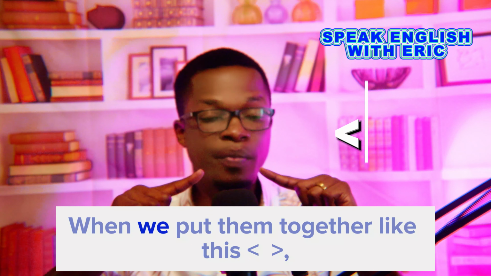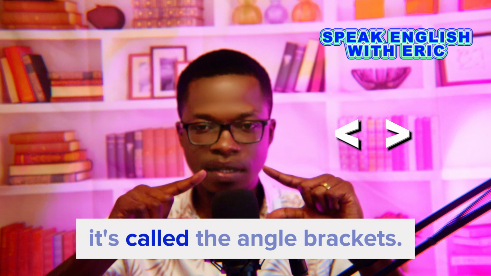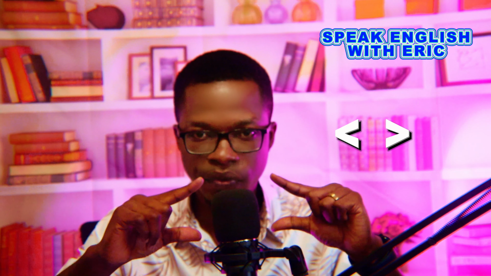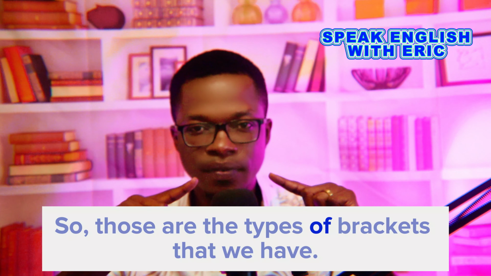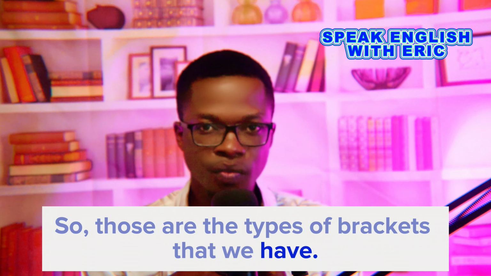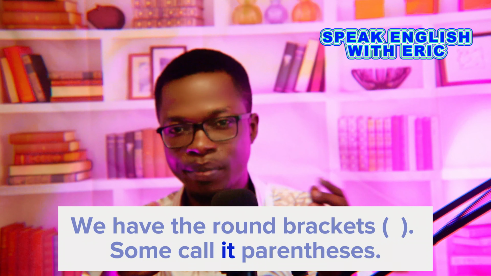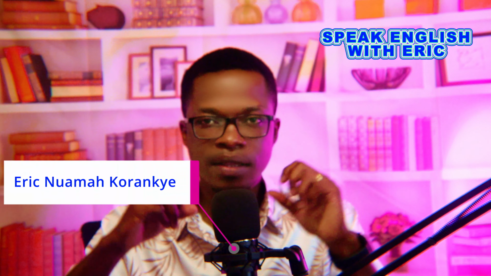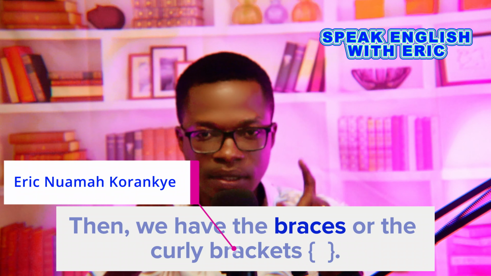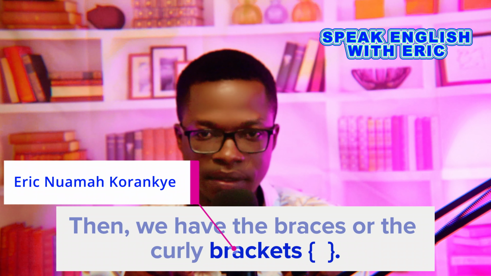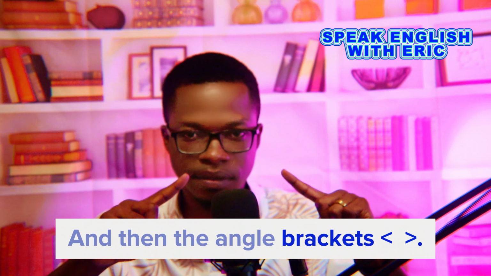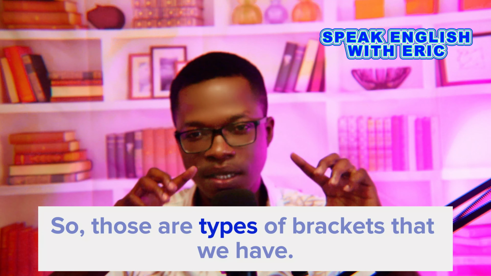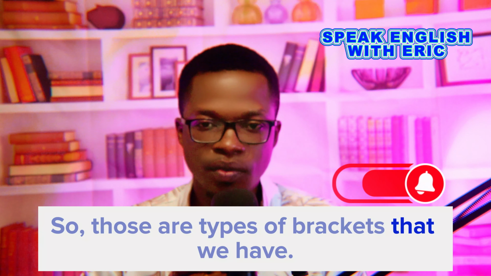When we put them together like this, it's called the angle brackets. So those are the types of brackets that we have. We have the round bracket, some call it parenthesis. Then we have the square brackets. Then we have the braces or the curly brackets, and then the angle brackets.